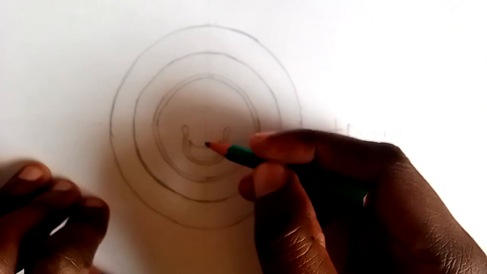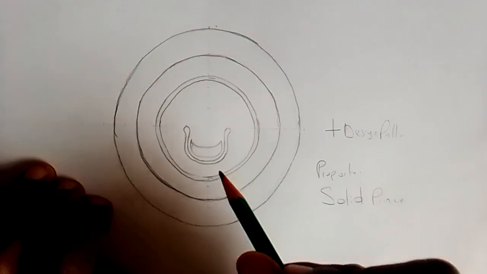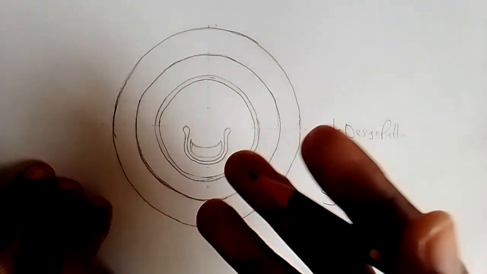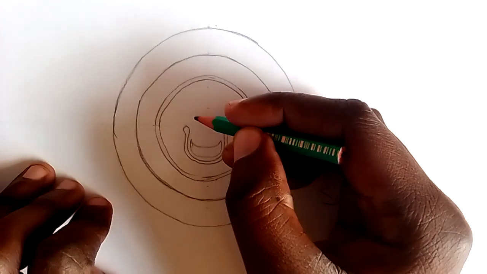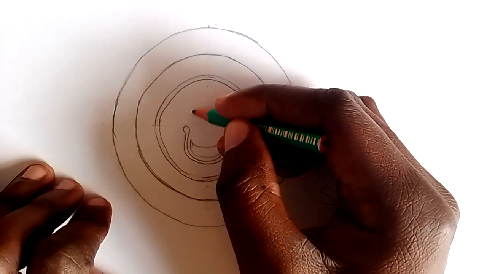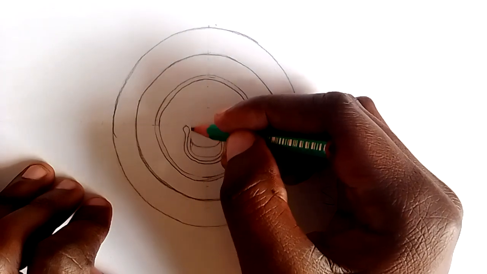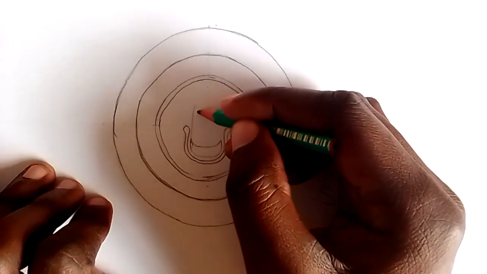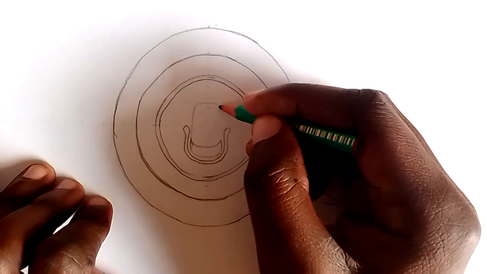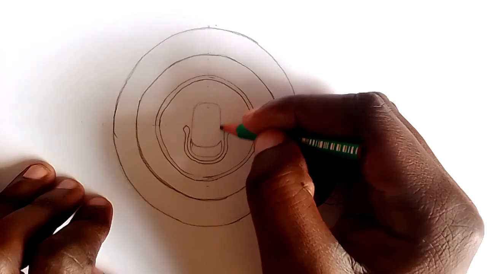Okay, now I'm going to draw my last object that is going to tell you how my beautiful lady looks, or exactly what's going on. This is the last thing that I'm hoping will complete the picture of the beautiful lady that I have promised to draw for you.